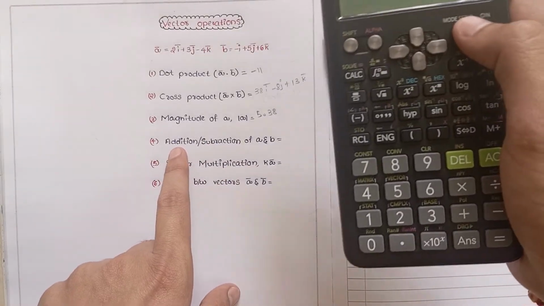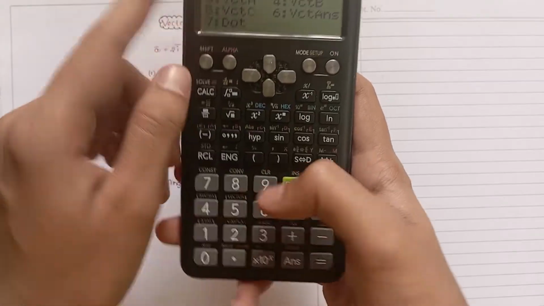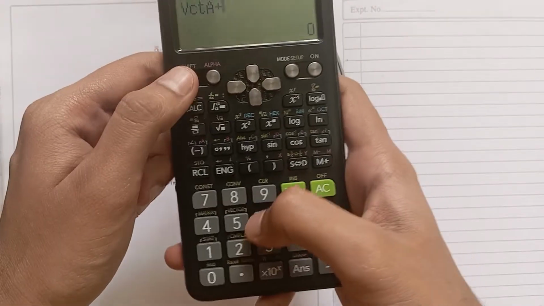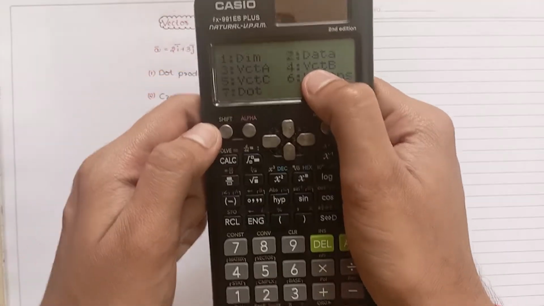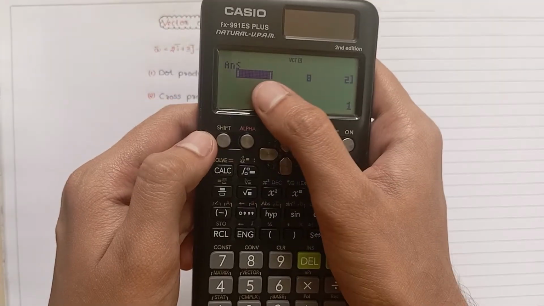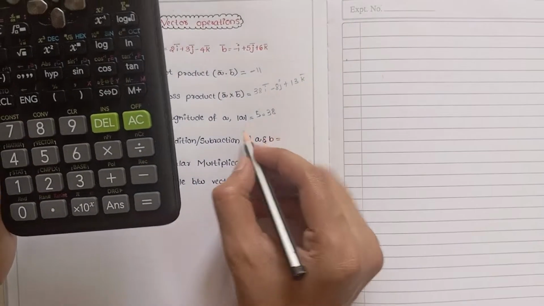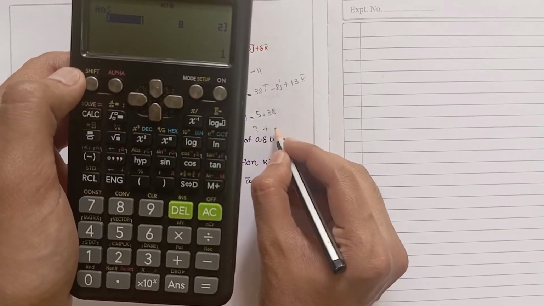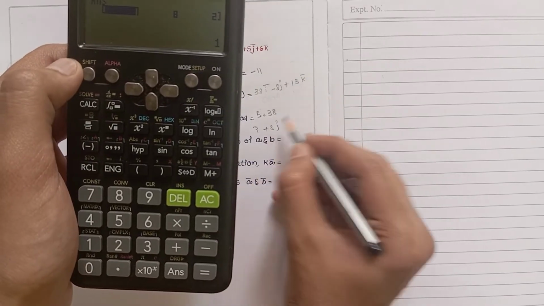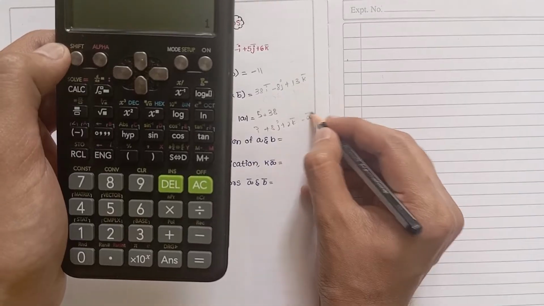Now we will see the addition of two vectors. Press shift plus 5, select vector a, plus, shift 5 again, select vector b. We will get the addition of two vectors, which is nothing but i cap plus 8 j cap plus 2 k cap, a bar plus b bar.